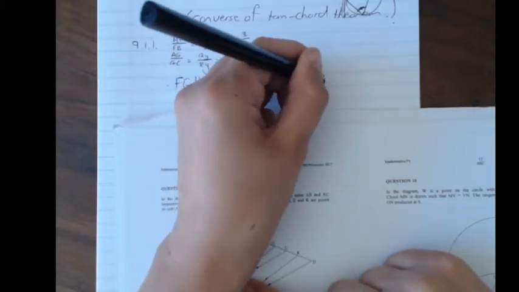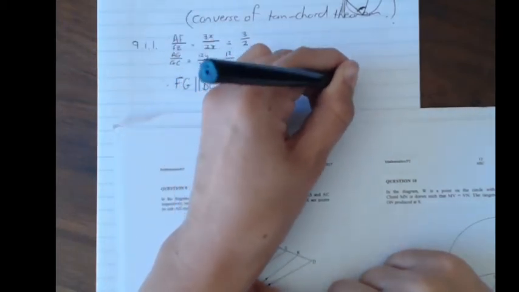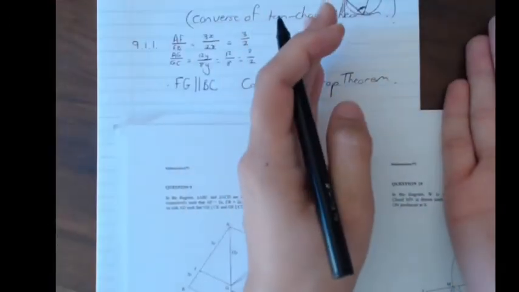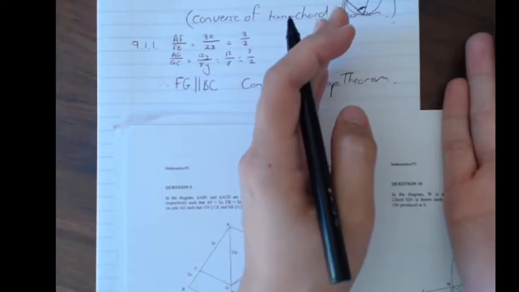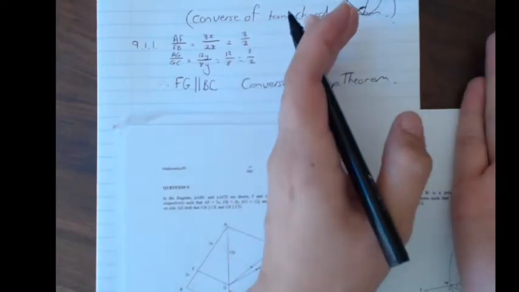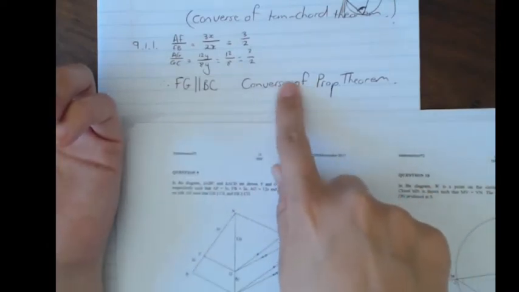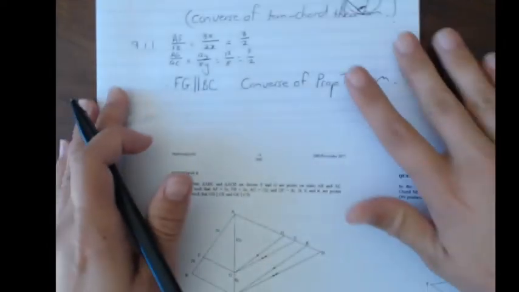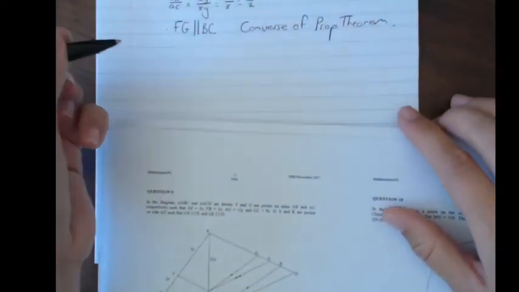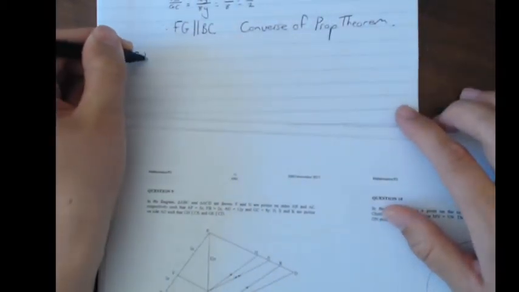Converse of the proportion theorem. The proportion theorem says if the lines are parallel, then the sides are in the same ratio. So what I did now is I showed that the sides are in the same ratio, then the lines will be parallel. So I'm using it backwards. Then I use the converse of it. That was question 9.1.1.